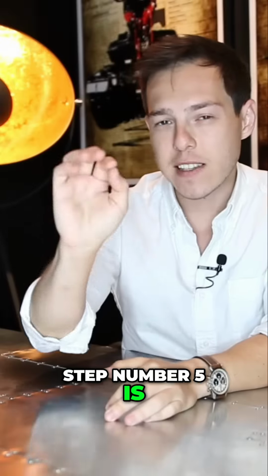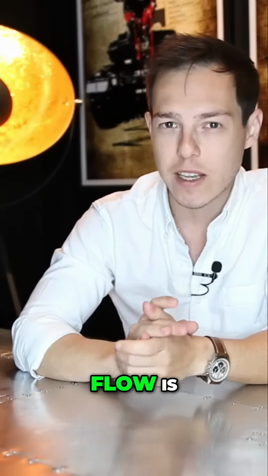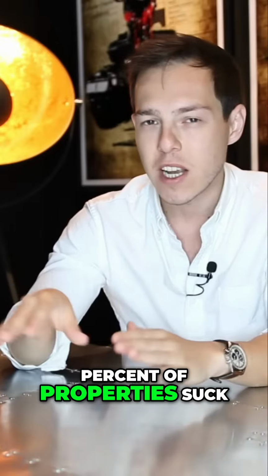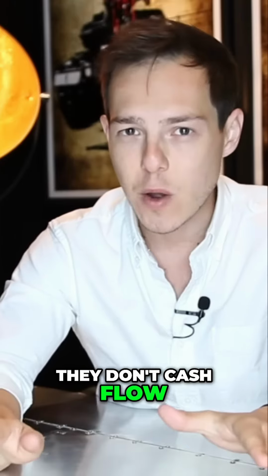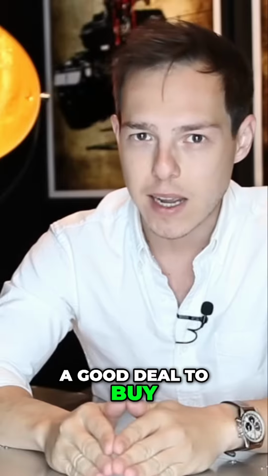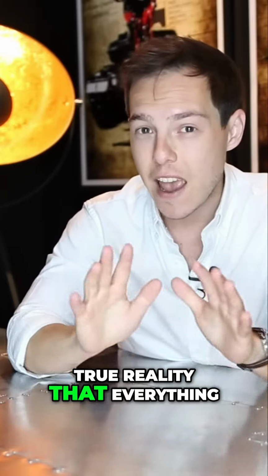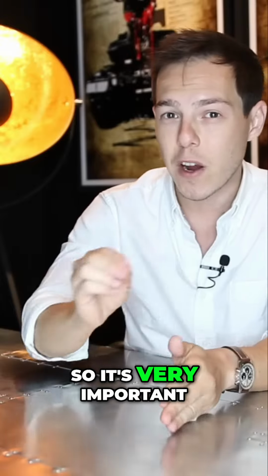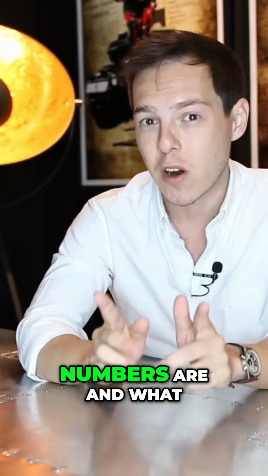Now, step number 5 is that you need to determine what the cash flow is. And the reality of it is that usually like 95 to 98% of properties suck. They don't cash flow, they're gonna lose money, and they're not a good deal to buy. It's also a very true reality that everything makes a good investment if you buy it for the right price. So it's very important to understand what these numbers are and what to look for.